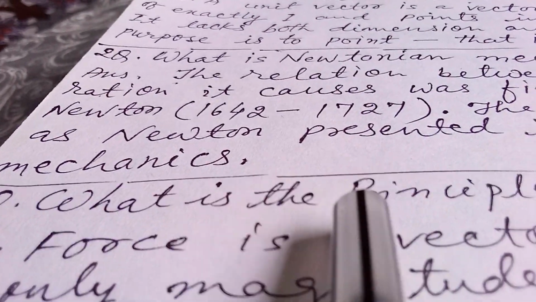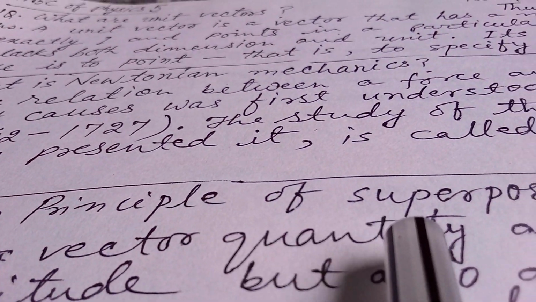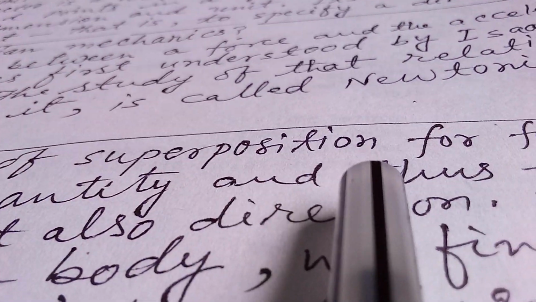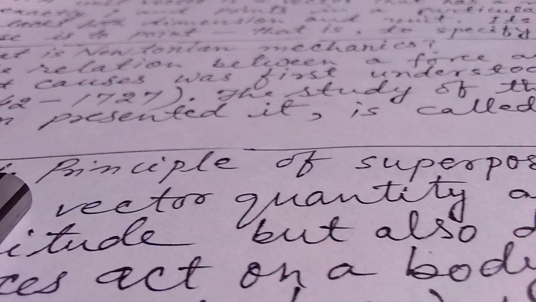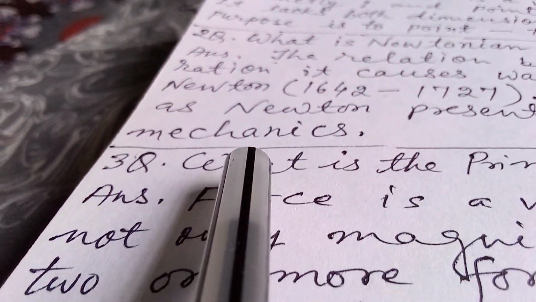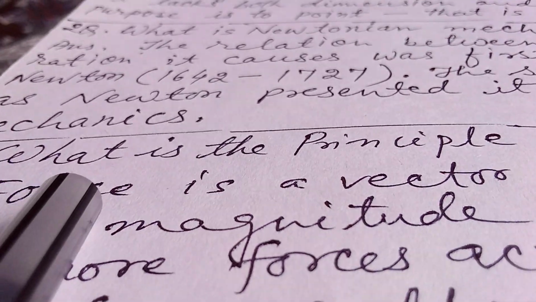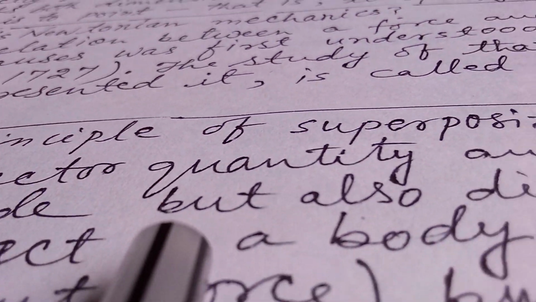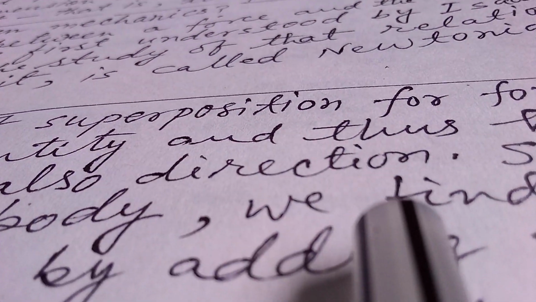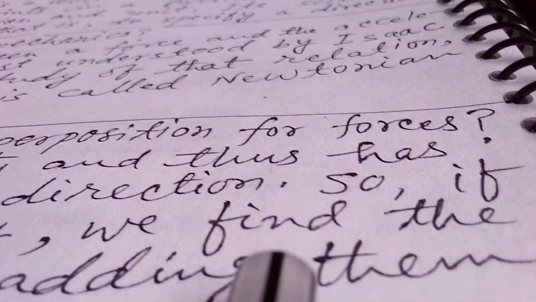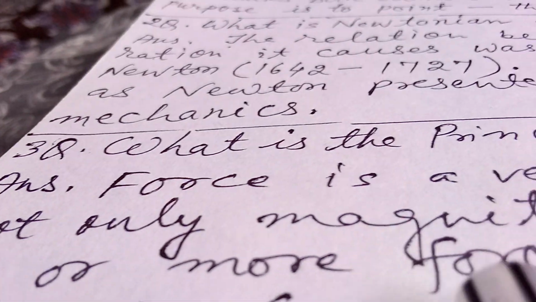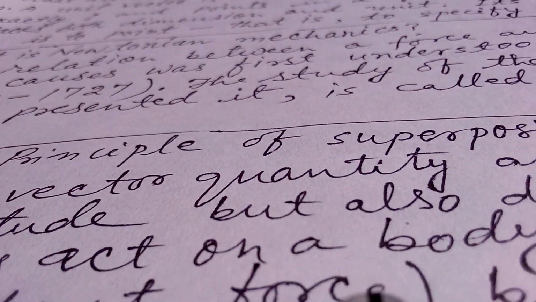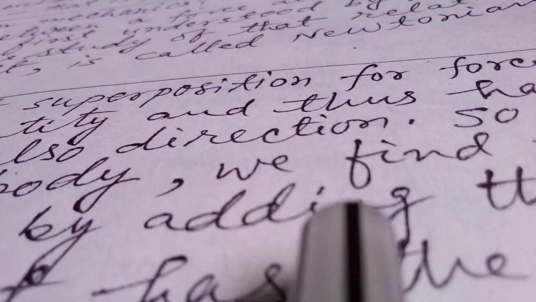Third question is, what is the principle of superposition for forces? Answer is, force is a vector quantity and thus has not only magnitude but also direction.